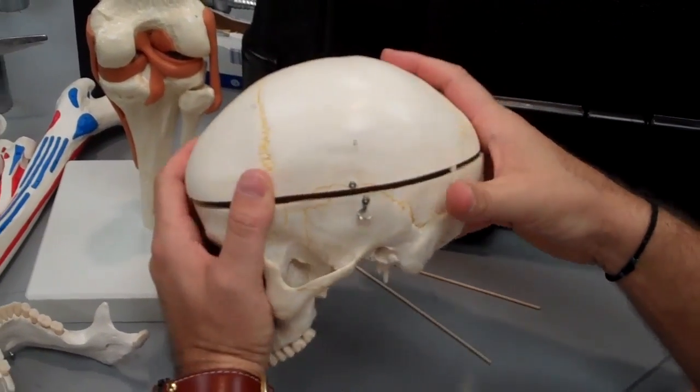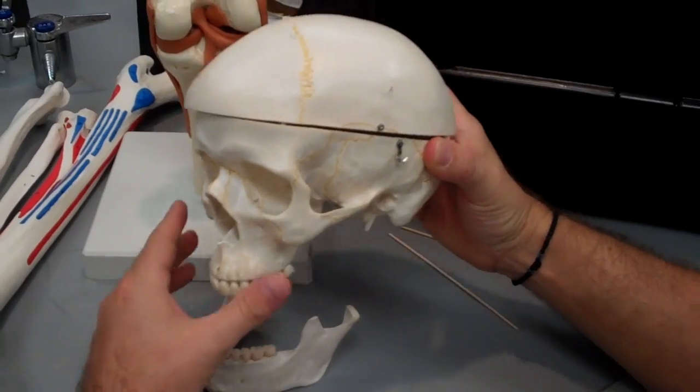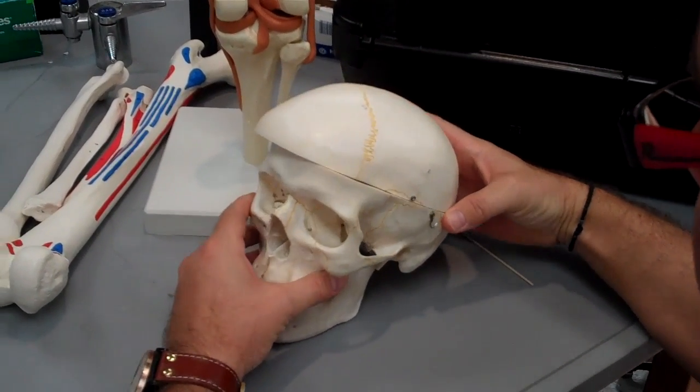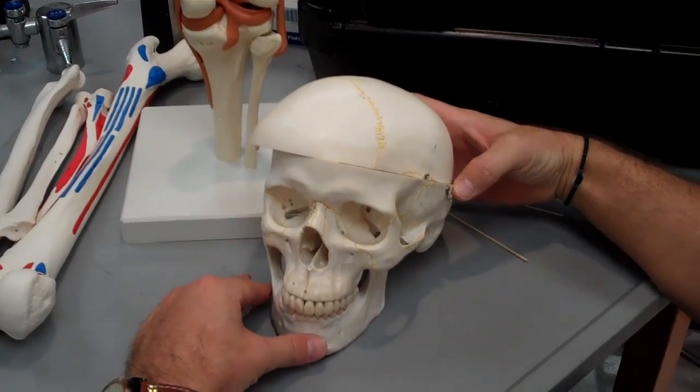Okay. So those are some of the major bony landmarks to familiarize yourself with, and thank you.